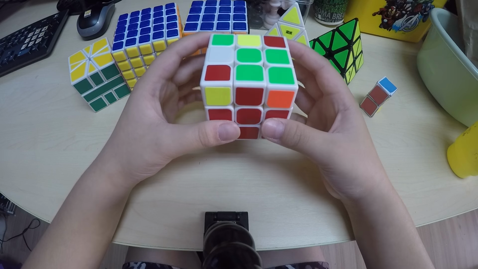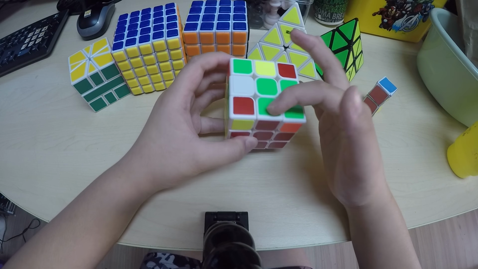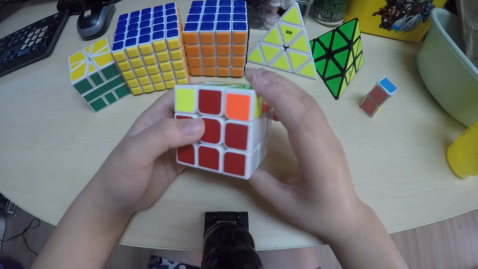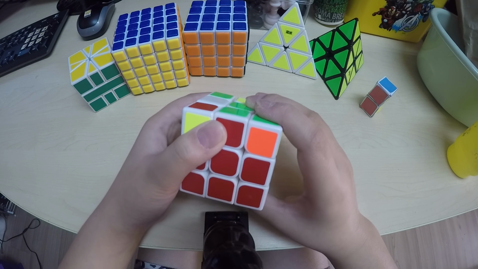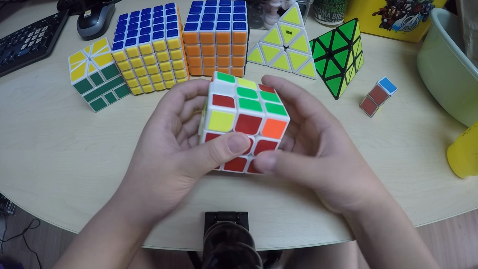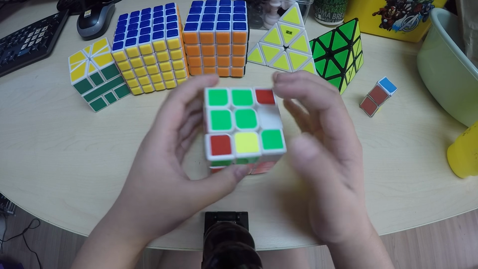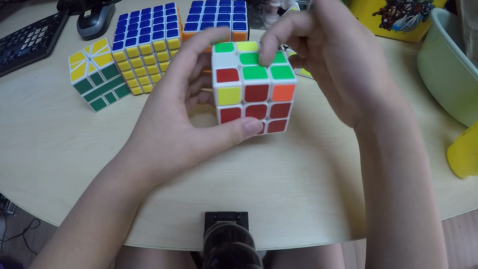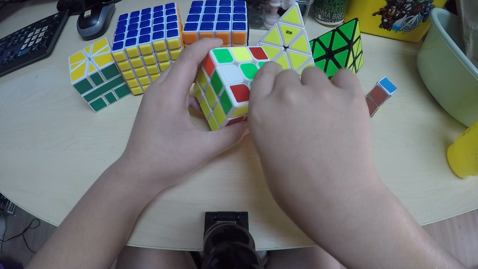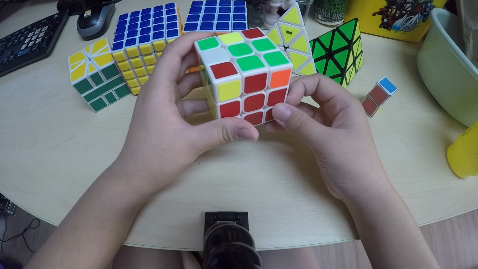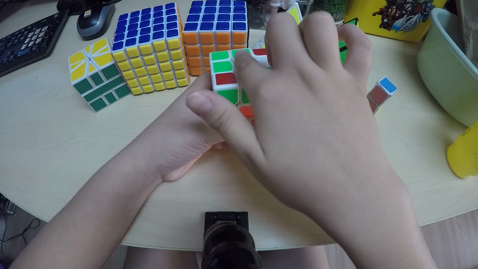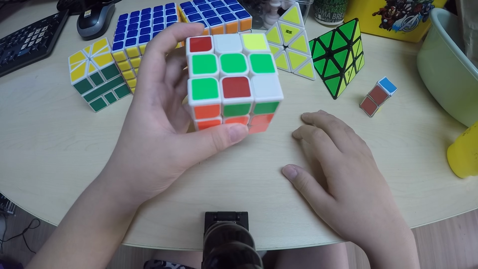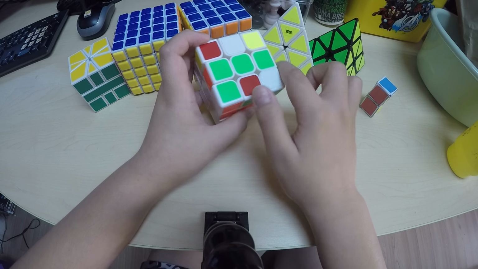So here I have the L shape, which I have to do F R U R prime U prime F prime again, or you can do this. You have two ways to do it, which is have one end pointing U and one end pointing right, or one end pointing left and one end pointing back. Either way works, and it'll give you this line right here.